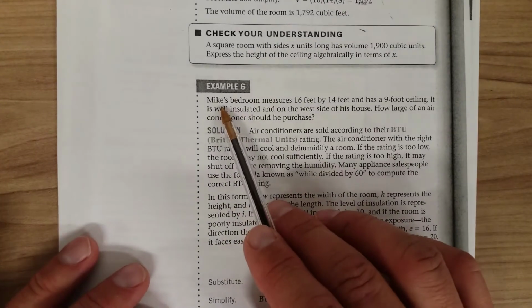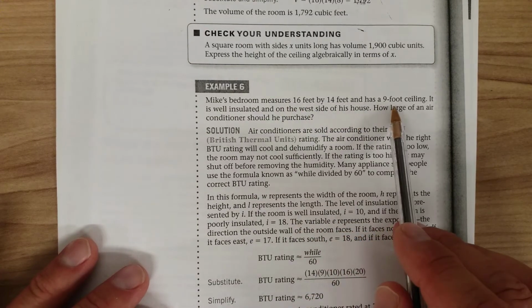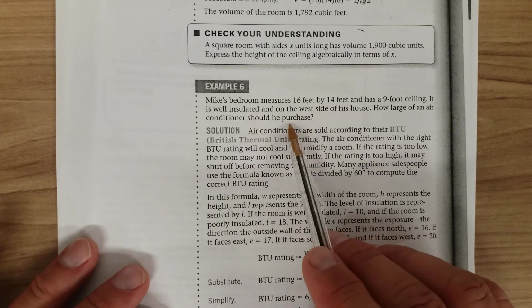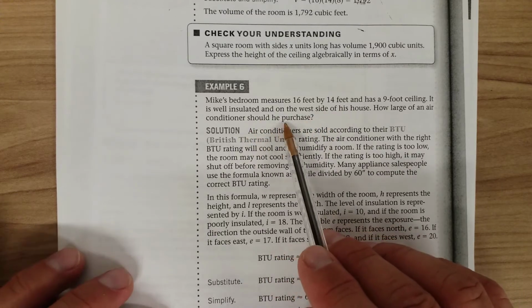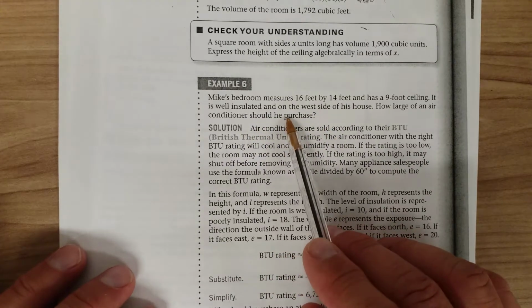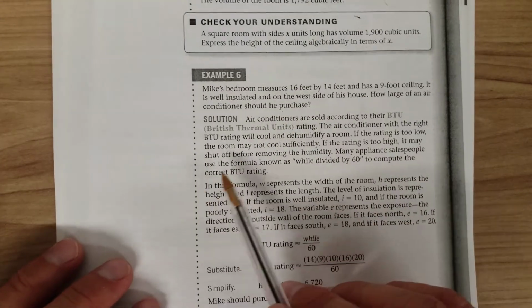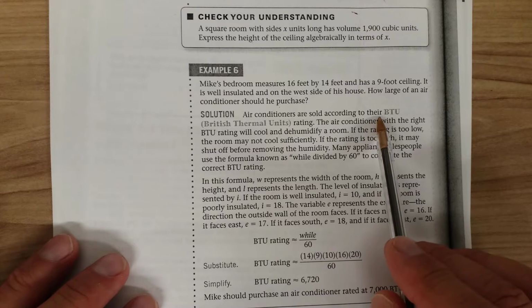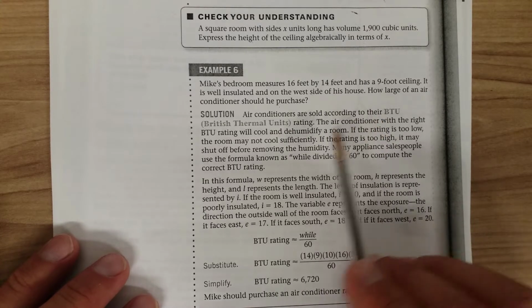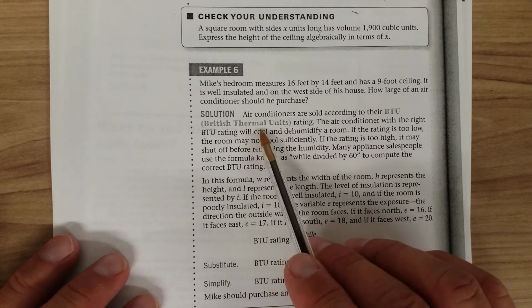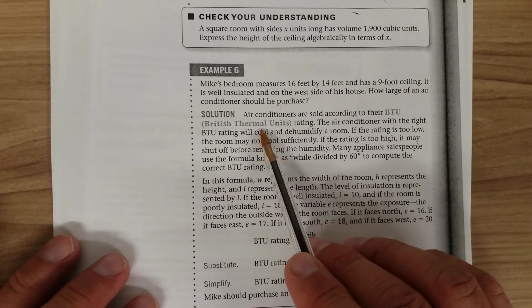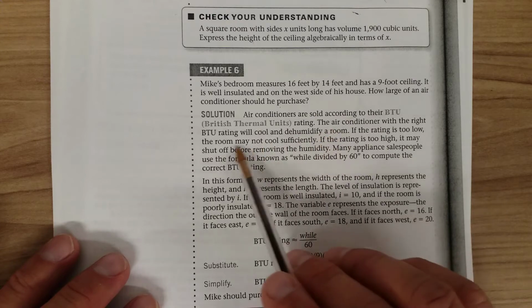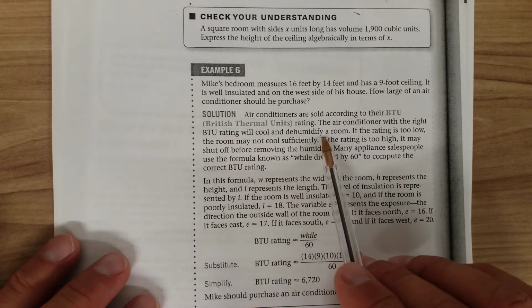So this example, Mike's bedroom measures 16 by 14 and has a 9-foot ceiling. It's well insulated on the west side of the house. How large of an air conditioner should he purchase? So when you're purchasing air conditioners, there's a unit called a British thermal unit, or a BTU. This is how all air conditioners are rated, and the more BTU, the more space that unit will air condition. The air conditioner with the right BTU rating will cool and dehumidify a room.